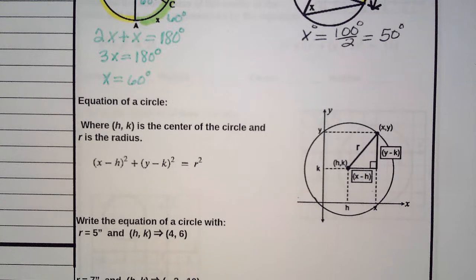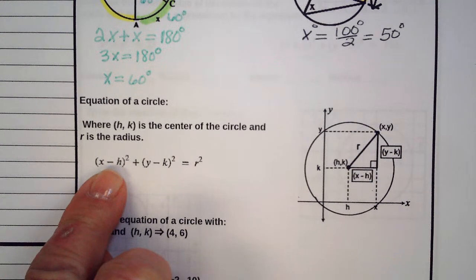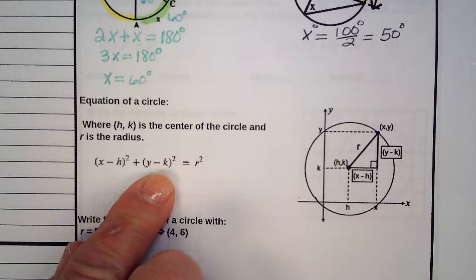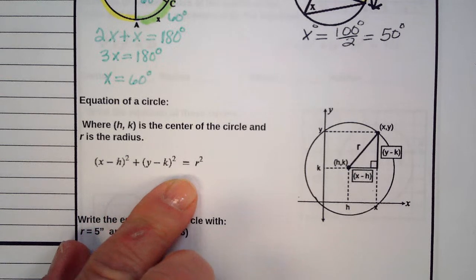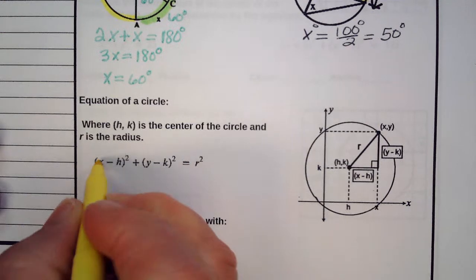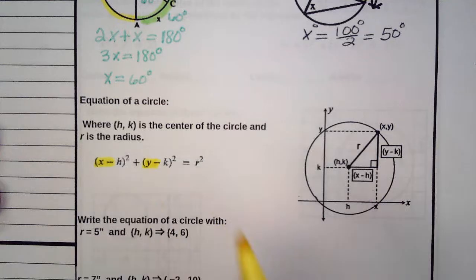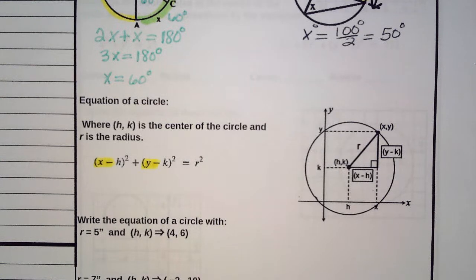We know that h and k is the center of the circle and r is the radius. So if you're looking at your equation, x minus h, quantity squared, plus y minus k, quantity squared, equals r squared. In this equation, you will always have the x minus and you will always have the y minus. You will substitute values in for h, k, and r.